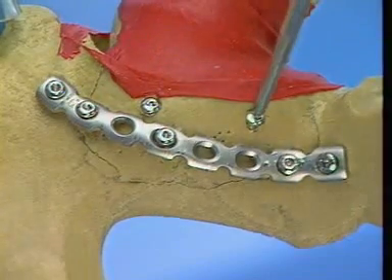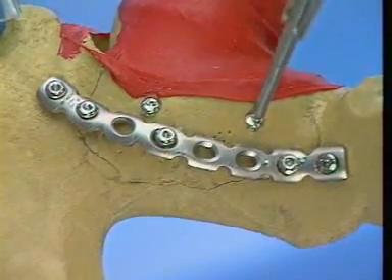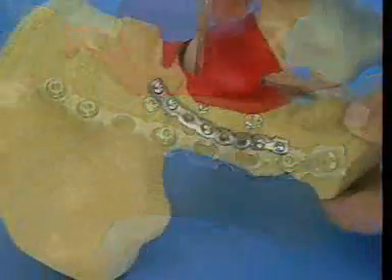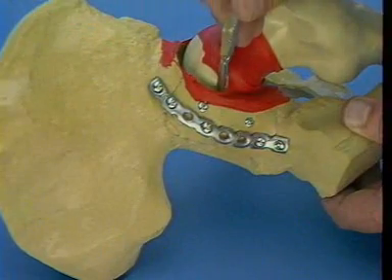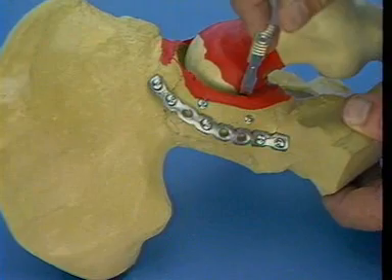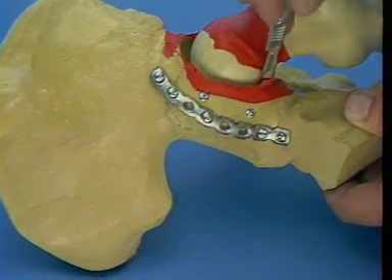The final reduction is typically not visualized because the hip capsule is left attached to the posterior fragments to preserve vascularity and hip stability. In our fracture model, however, we will now open the hip capsule to visualize the final reduction.